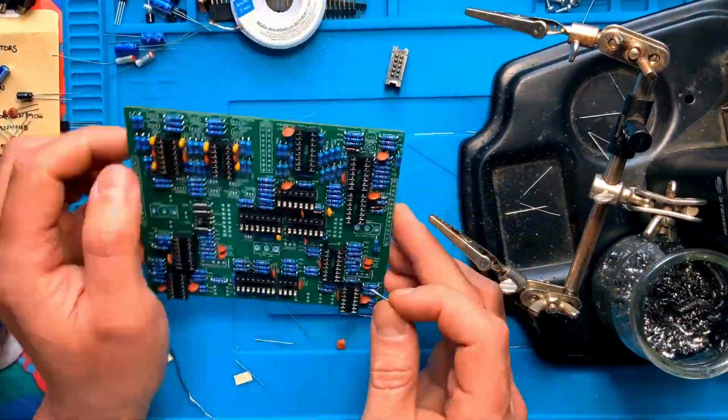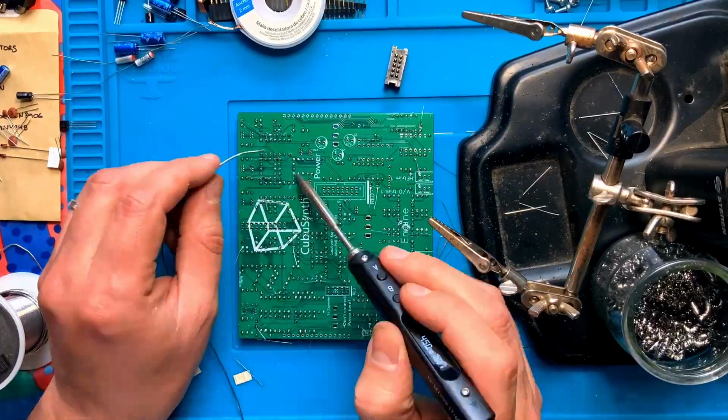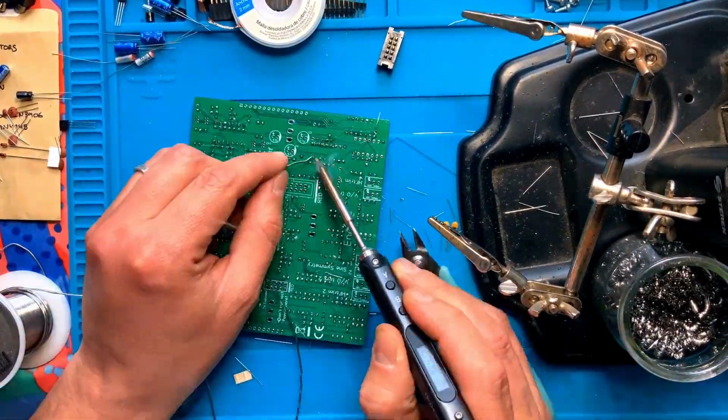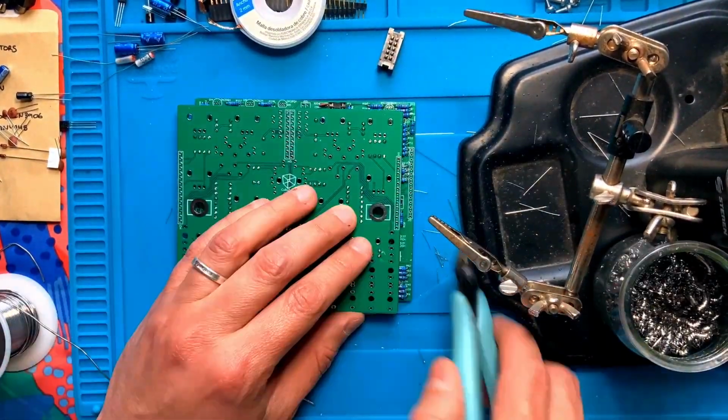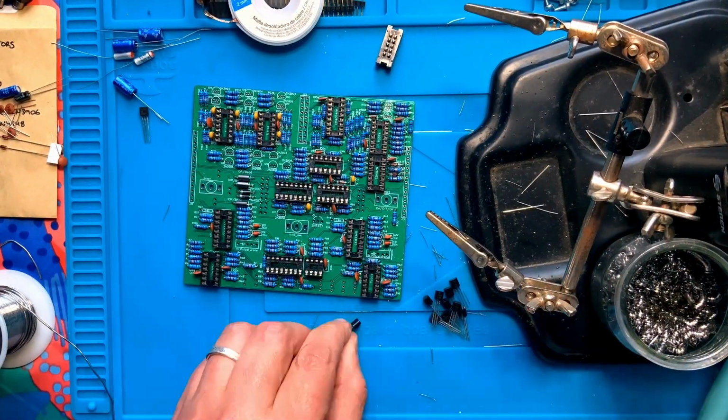Now we'll solder all of these in place, trim the leads, touch up the work. Let's do the same to the main board. Okay, now we're moving on to the transistors.